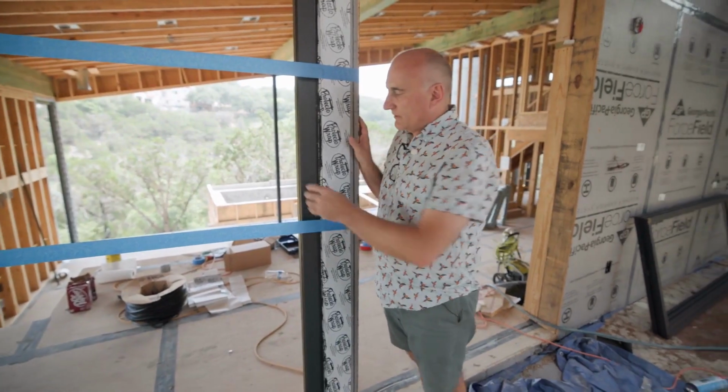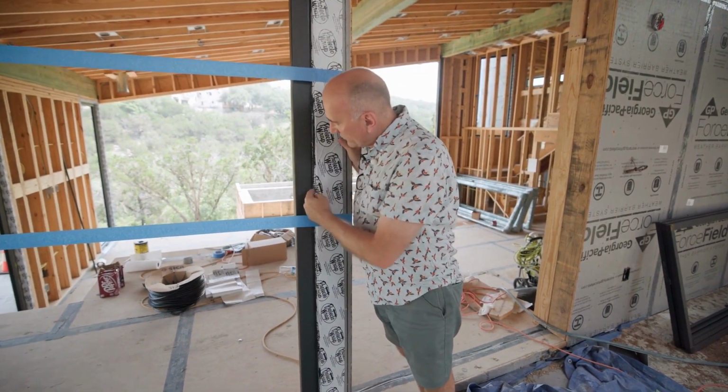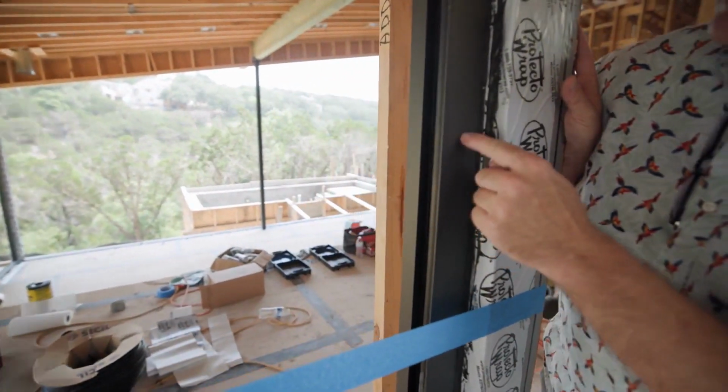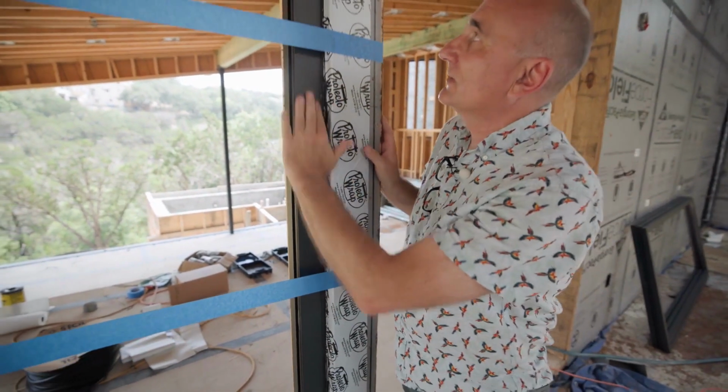Second, the protective film. Try not to remove the protective film until you have sealed the joint between the frame and the house structure with sealant. Once the joint is sealed, remove the protective film. This way, your window will stay clean.